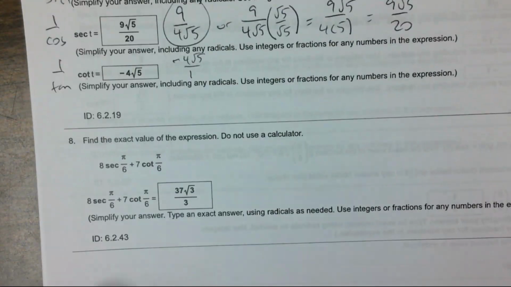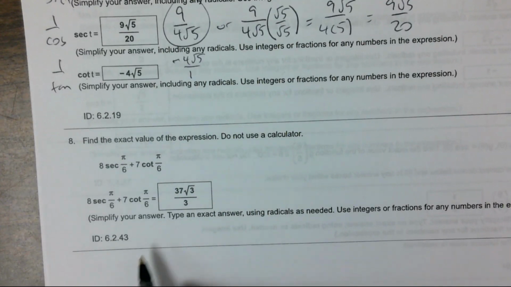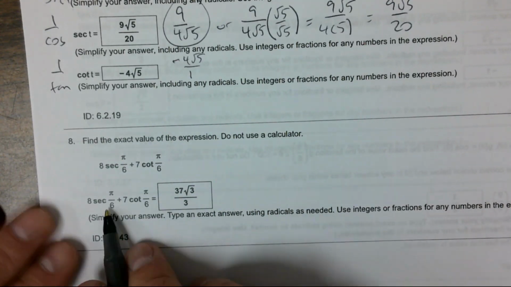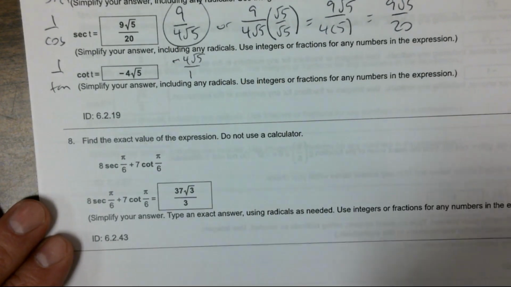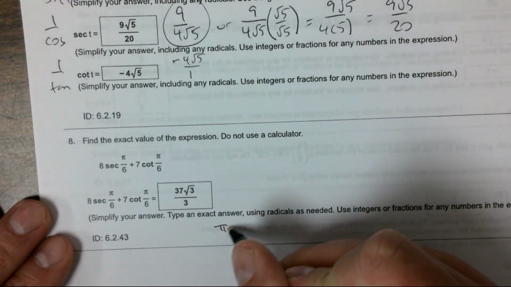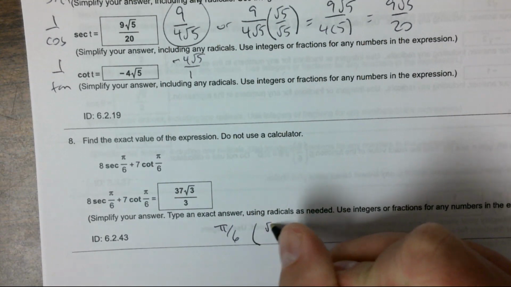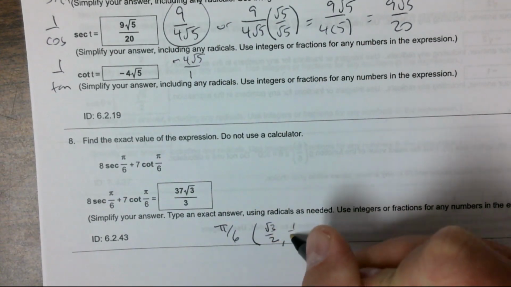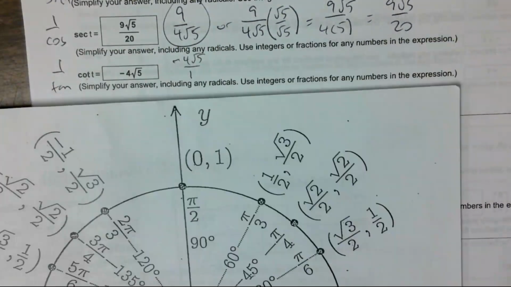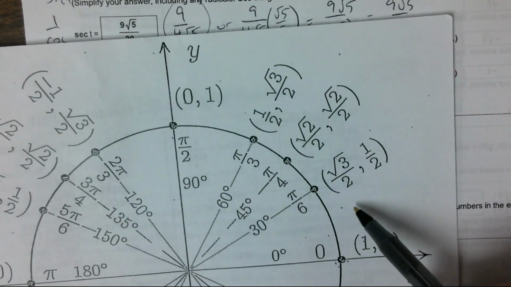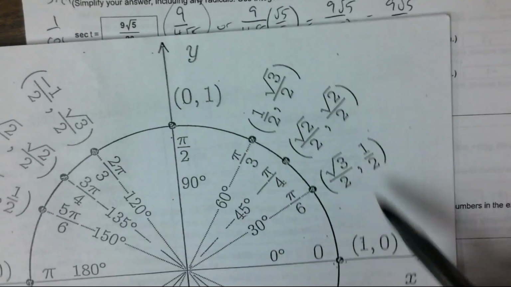Now, on this one, we have to do 8 secant pi 6. So the first thing I do is I go to pi 6, and I write square root of 3 over 2 comma a half. What I did is I went to my unit circle at pi 6, and there's my word pair.